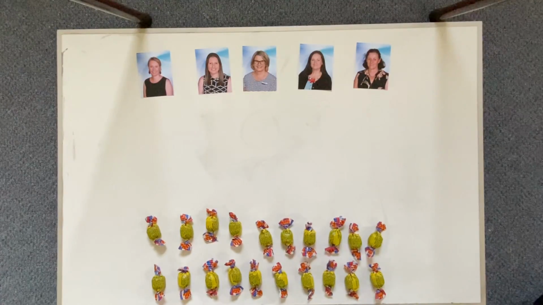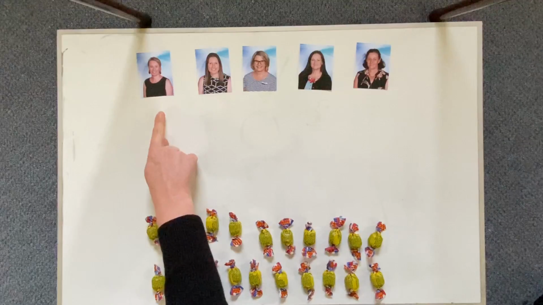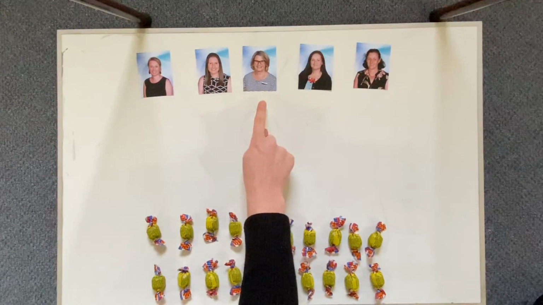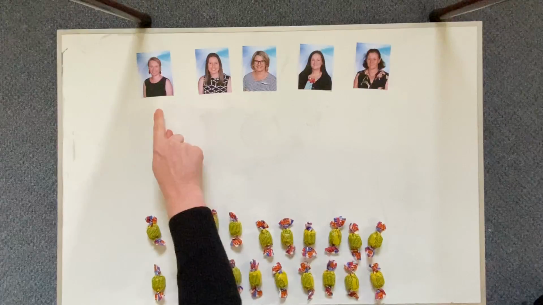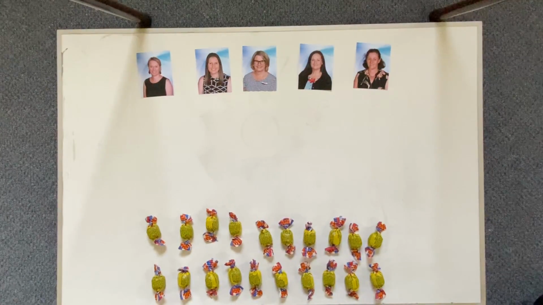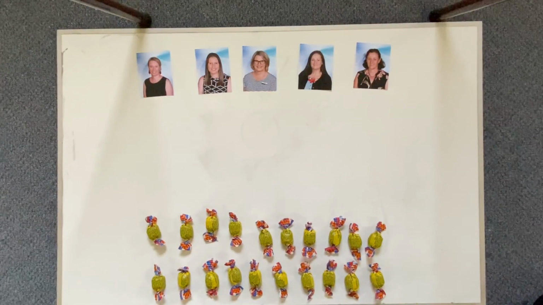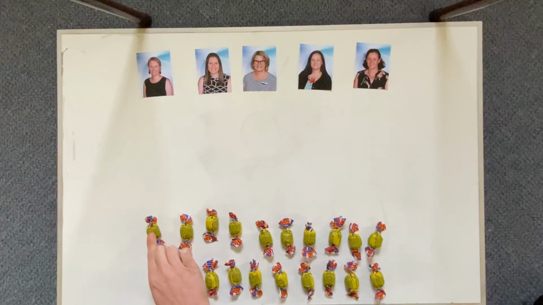I'm going to divide them equally between 5 teachers. So you can see I have Mrs. Mack, myself, Mrs. Spina, Miss Lyons and Mrs. Valence. 1, 2, 3, 4, 5. So I'm going to divide them equally so they have the same number of fantails each. So to do that, I'm going to give them 1 each to start with.